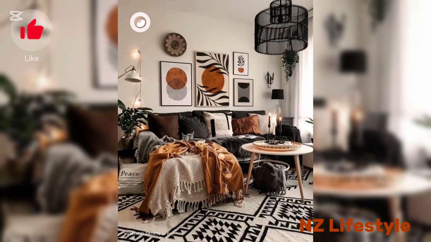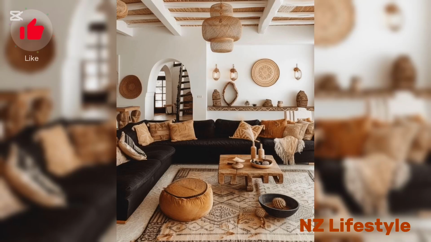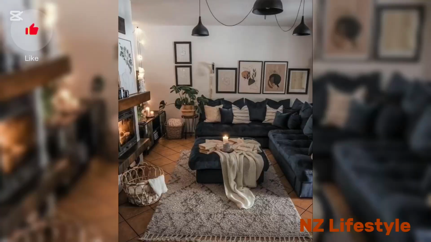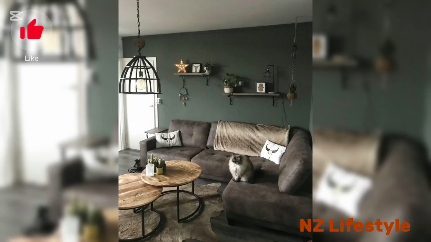Energy-efficient lighting and solar-powered devices are becoming more popular, allowing for a stylish yet environmentally conscious space. By integrating these elements, a modern living room can reflect not only contemporary design trends, but also a commitment to sustainability.